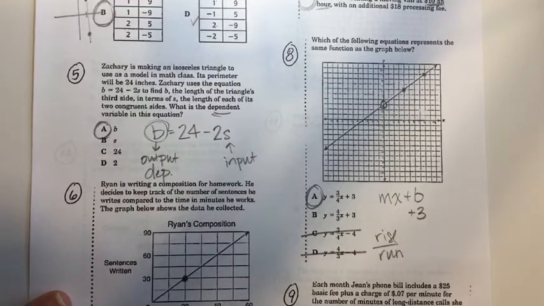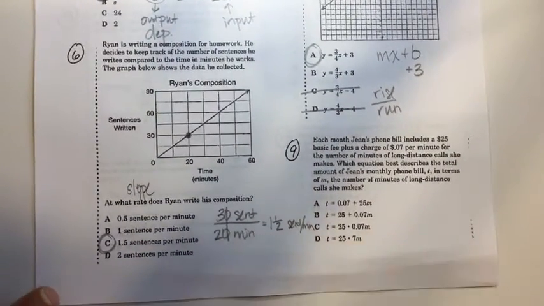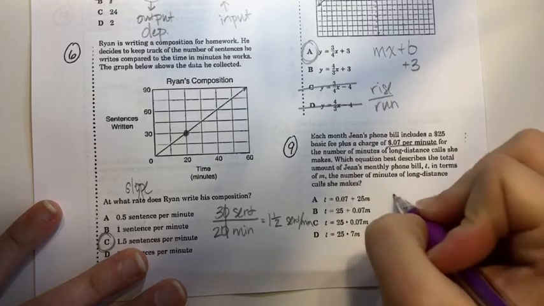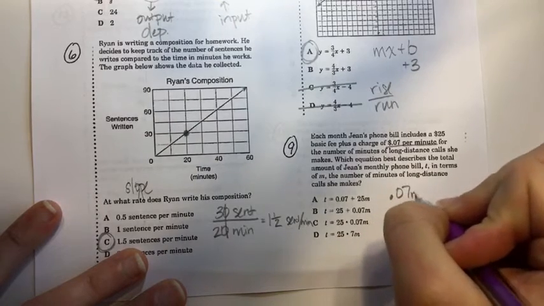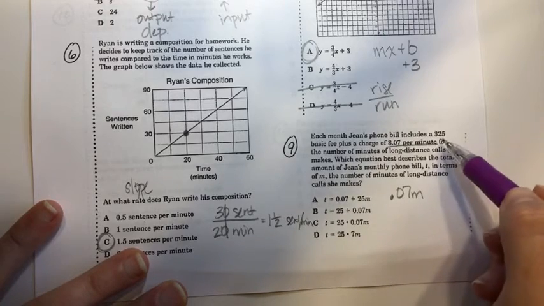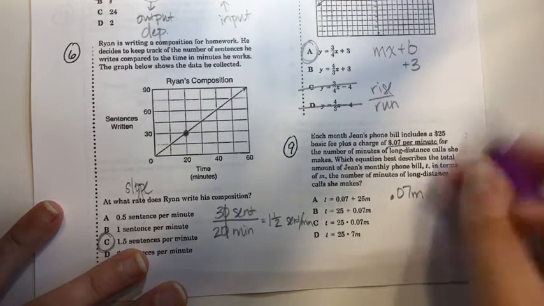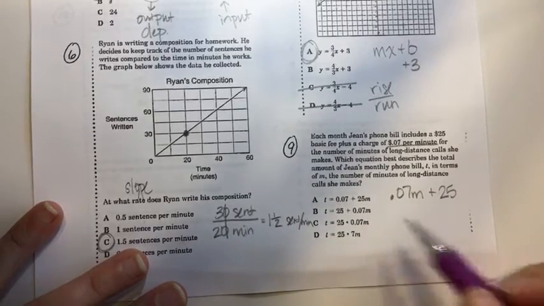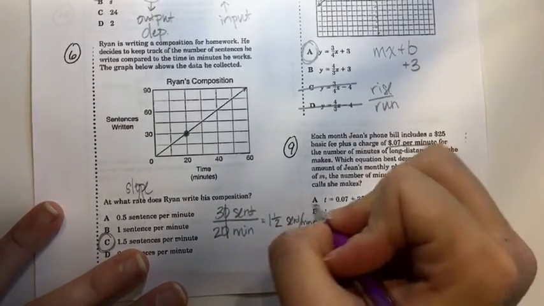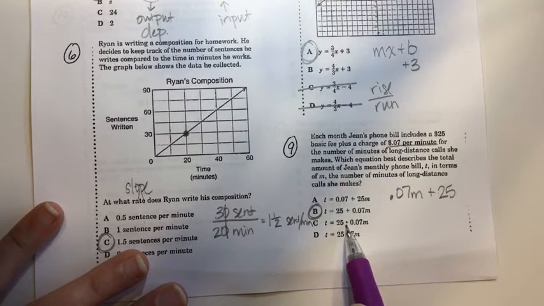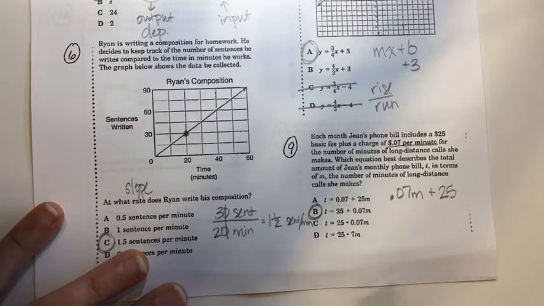Okay? All right, number 9. Just writing a formula for this. We've got a charge of 7 cents per minute. So there's where I start seeing, oh, 7 times the minutes. Cannot stress that enough. And then it's, oh, I skipped that, there's a $25 basic fee. So then I have a basic initial fee of $25. So which one matches? Gotta be B. C looks close, but if you look, it's multiplication instead. That doesn't work so much here, okay?